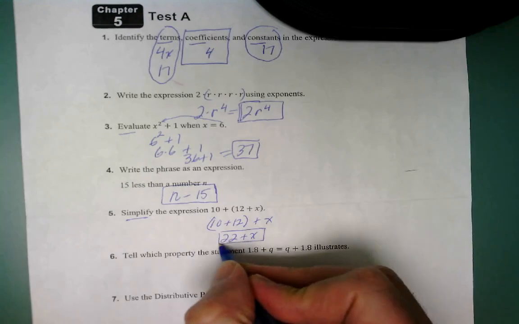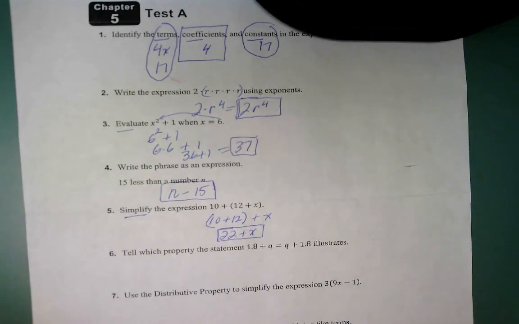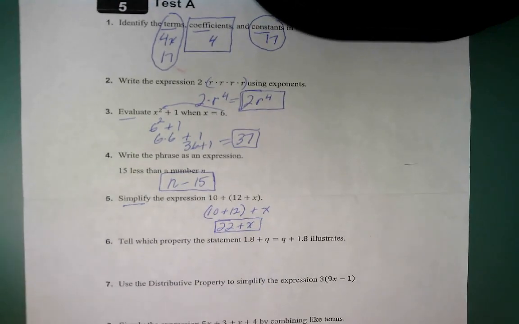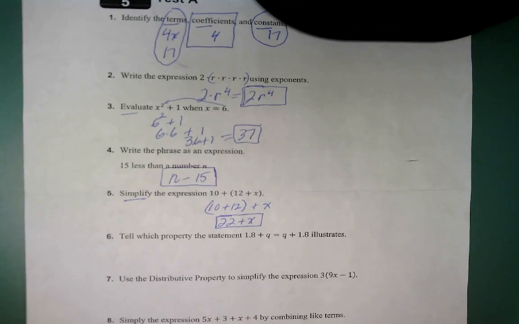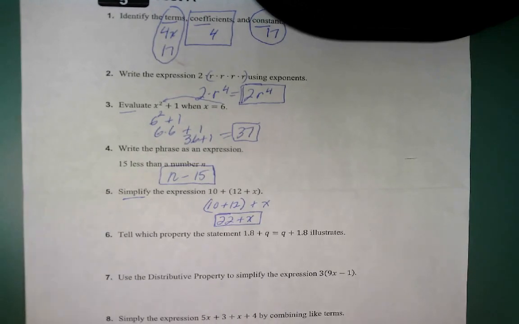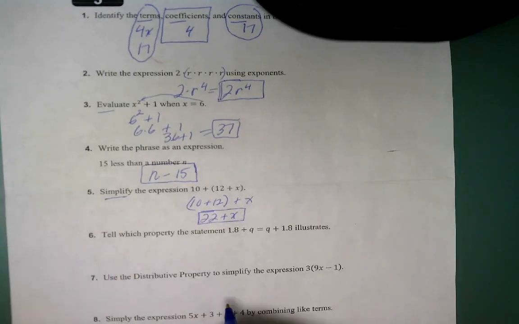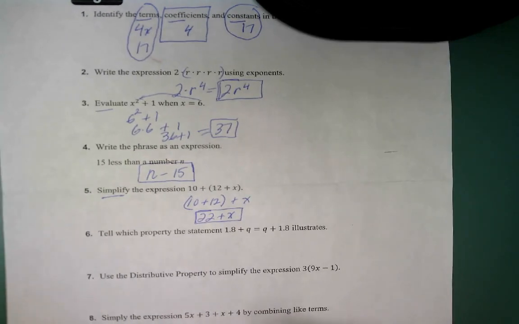Remember, when we combine like terms, same variable, same power. And then you can combine all the constants, as long as they're not stuck to a variable, right? Constants are not coefficients. All right, number 6. Tell which property the statement shows.